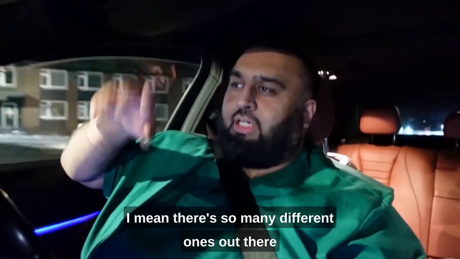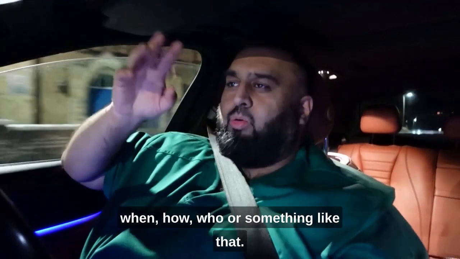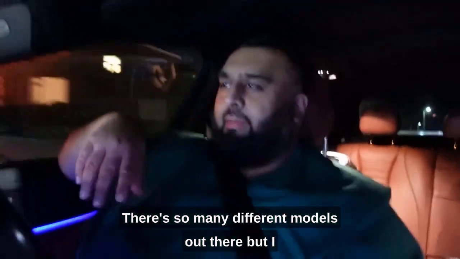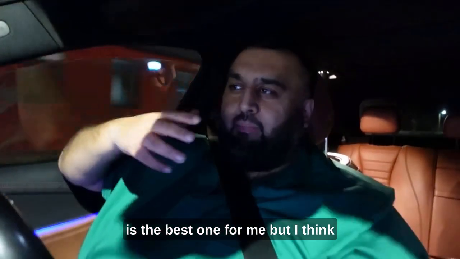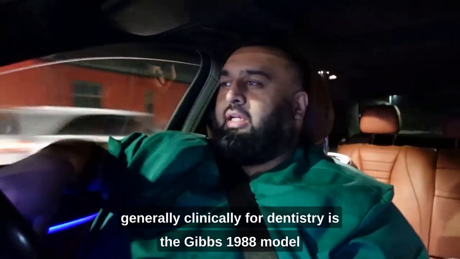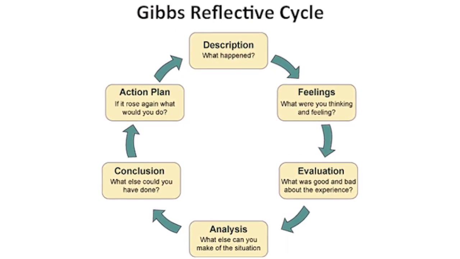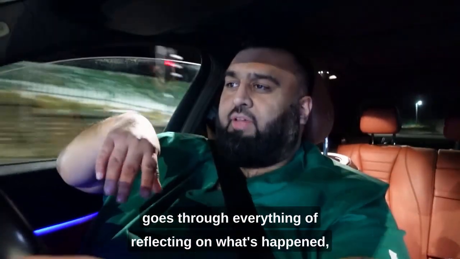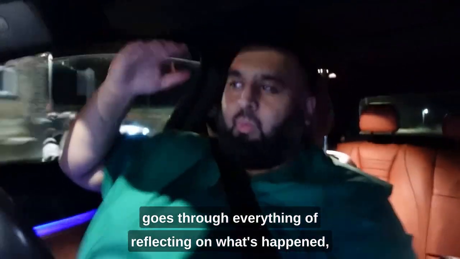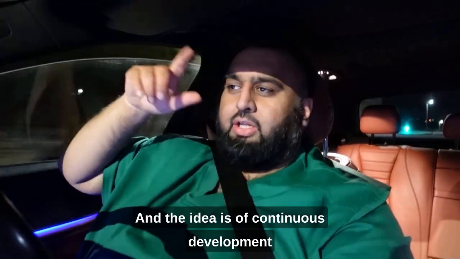I mean, there's so many different ones out there, like the 5R and 4R and the when, how, who, or something like that. There's so many different models out there, but I think the one that I use, which I think is the best one for me, but I think generally clinically for dentistry, is the Gibbs 1988 model. I'm going to put a link here somewhere in the video, so hopefully you go and have a look at that. And it's just a reflective exercise where it goes through everything of reflecting on what's happened, why it's happened, your thought process behind it, and the idea is of continuous development.